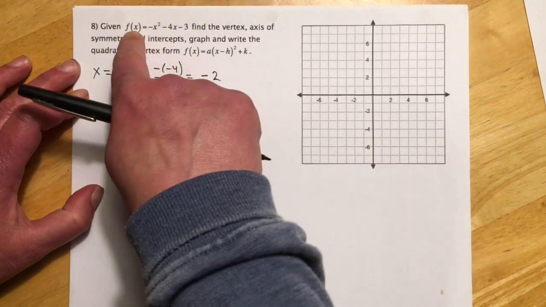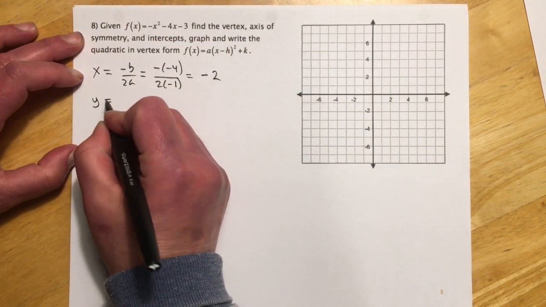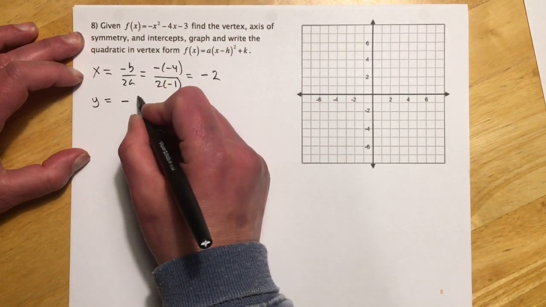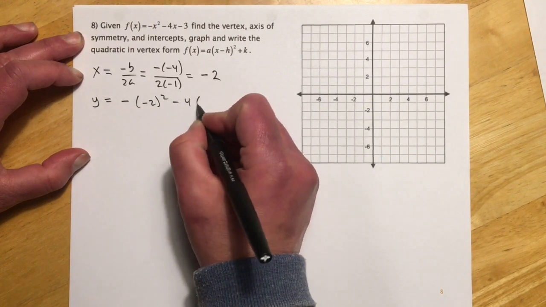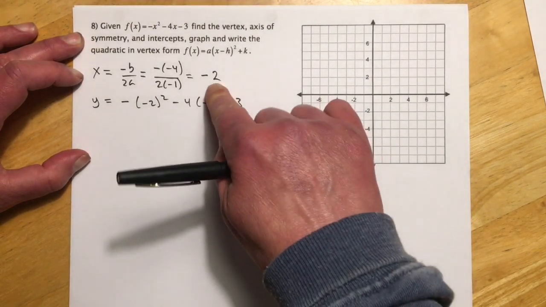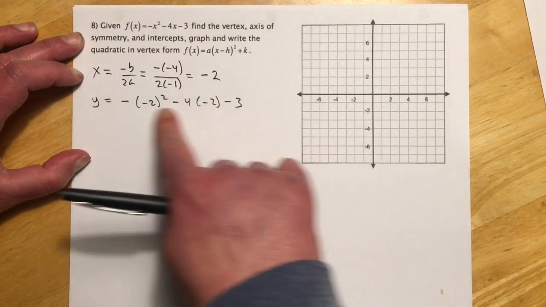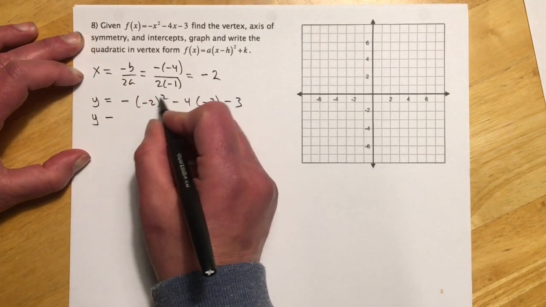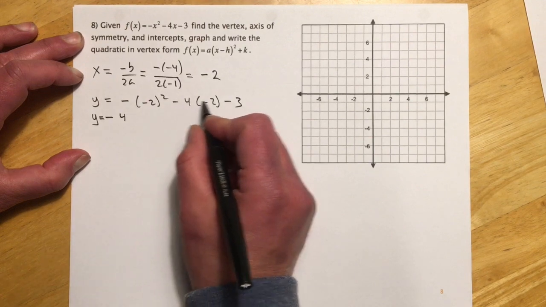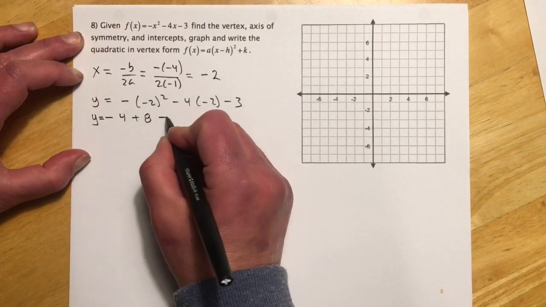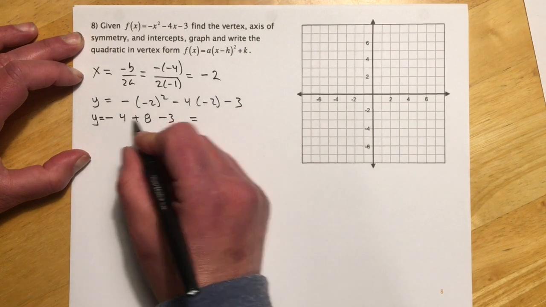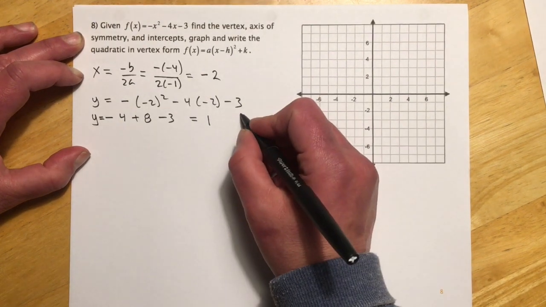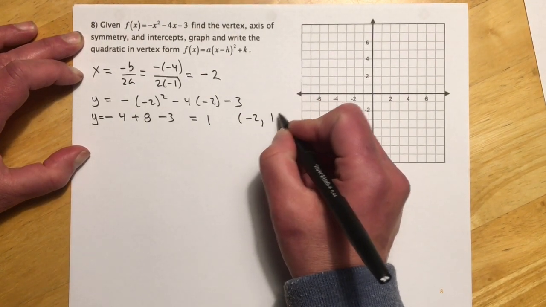And then once I know this, I can plug that in, and so then my y-coordinate, so I'm finding f of negative 2, but I prefer this for, like I said, graphing, would be negative of negative 2 squared minus 4 times negative 2 minus 3. So I'm just plugging this back into the original. Hardest part is being careful with the signs. So that's 3 negatives right there. So that's going to be a negative 4. Oops, we get equals in there. 2 negatives, so that's going to be positive 8. 1 negative stays negative. And let's see, that'd be negative 7 plus 8, so that should be 1. So my vertex is going to be at negative 2 and 1.